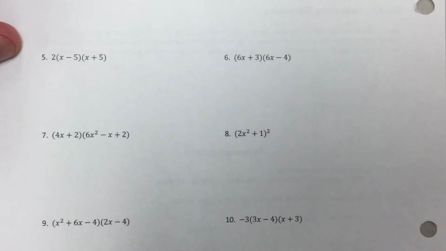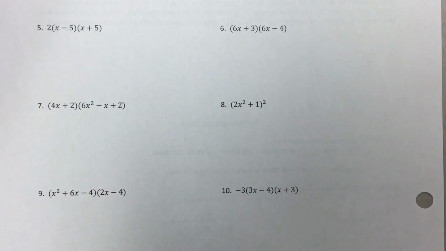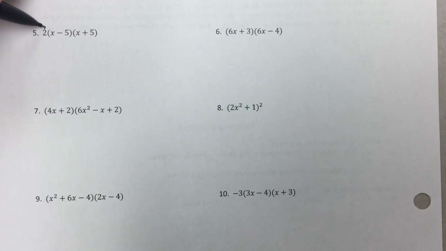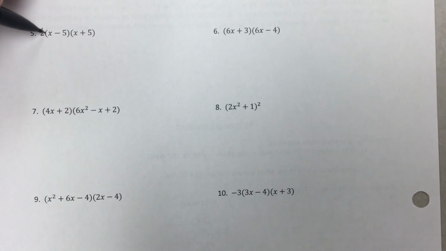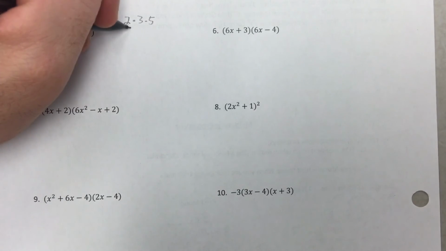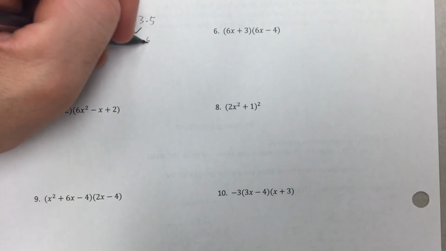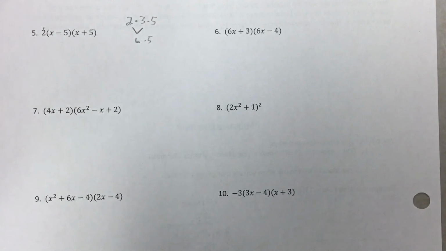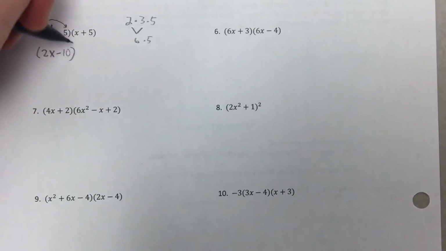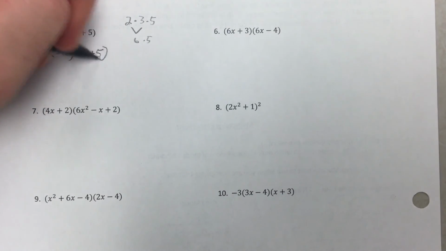Other than that, if we take a look at one other key aspect here, if we look at number 5, when I have a number in front here that I multiply by 2 binomials, I'm going to think about what you would do if I had 2 times 3 times 5. I multiply 2 times 3 first, get an answer, and then multiply that by 5, right? I wouldn't take 2 times 3 and 2 times 5 at the same time. Same thing here. I'm going to take 2, my first factor, and multiply that by my second factor. So I'm just distributing that first. 2x minus 10. Now I take that answer, still multiply that by the third factor, x plus 5.